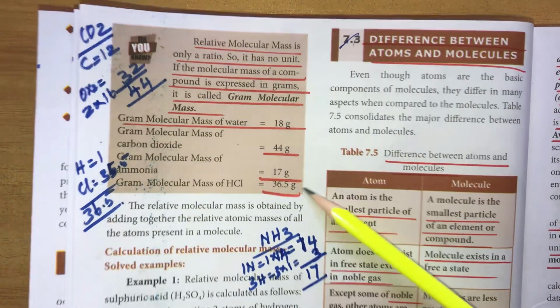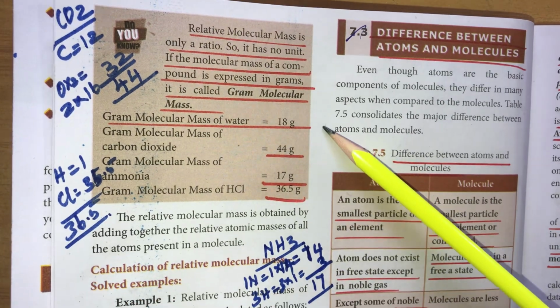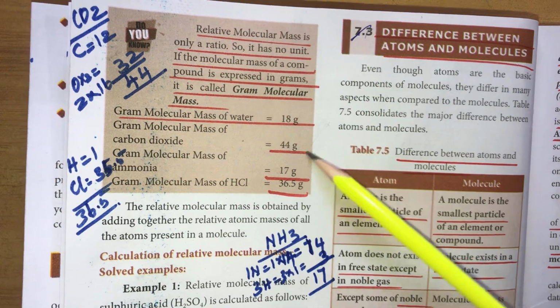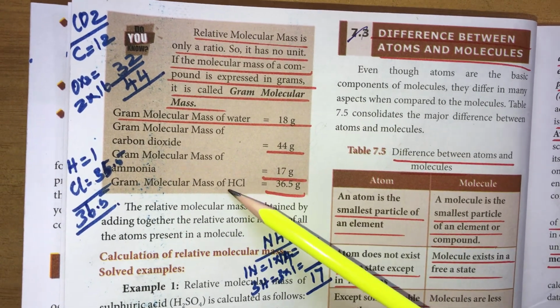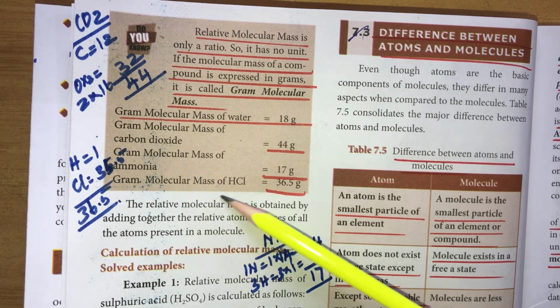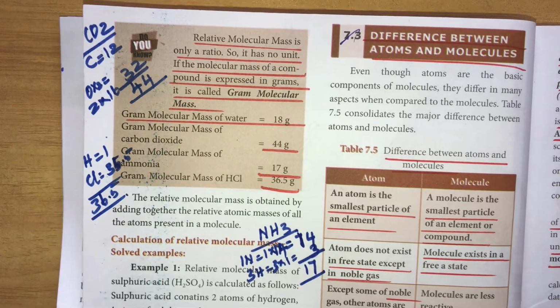But molecular mass expressed in grams is called gram molecular mass. Molecular mass of water is 18 grams. Molecular mass of carbon dioxide is 44 grams. Molecular mass of hydrogen chloride is 36.5 grams.